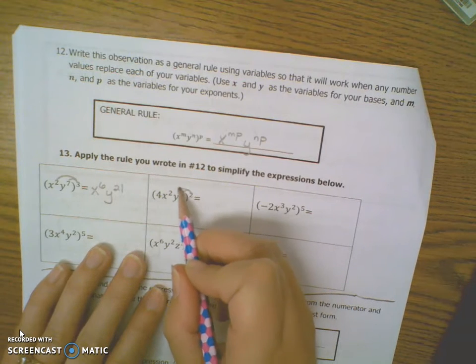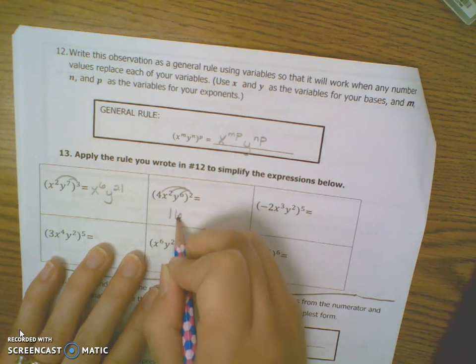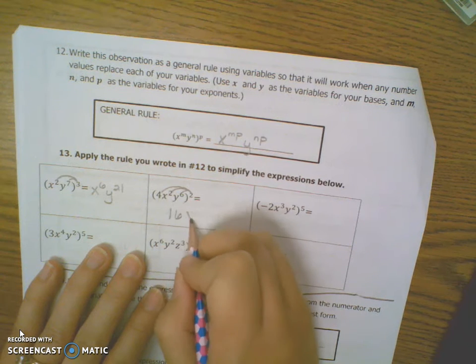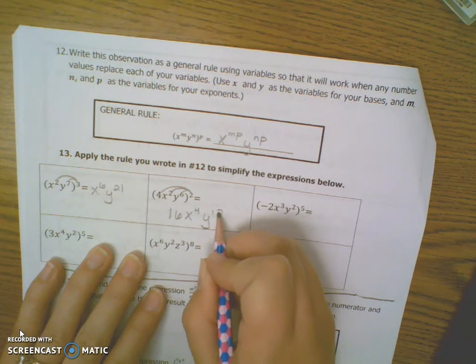This one, I have to do it to everything, including the 4. So 4 squared is 16. 2 times 2 is 4. 6 times 2 is 12.